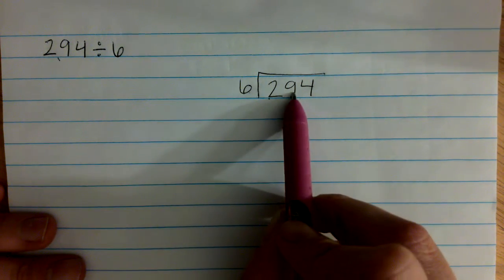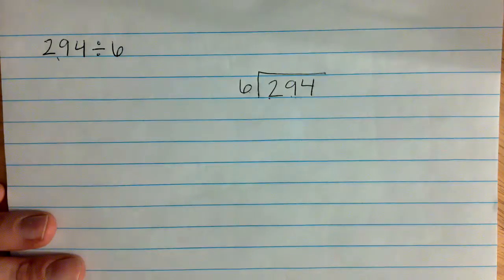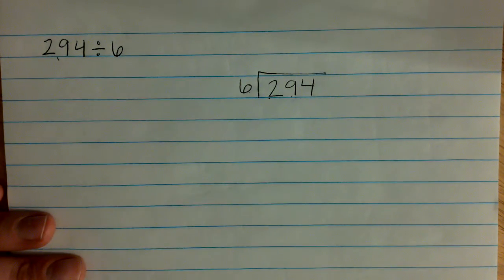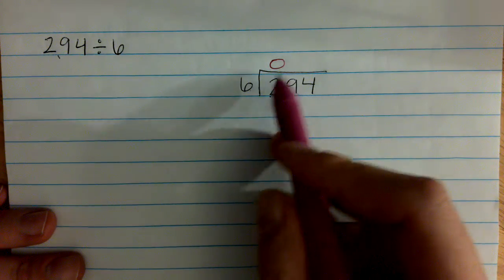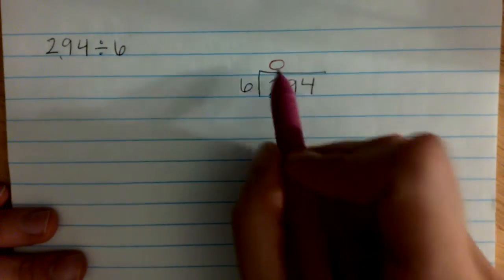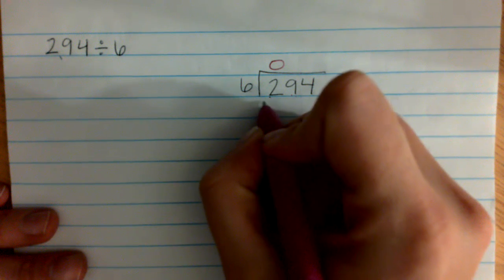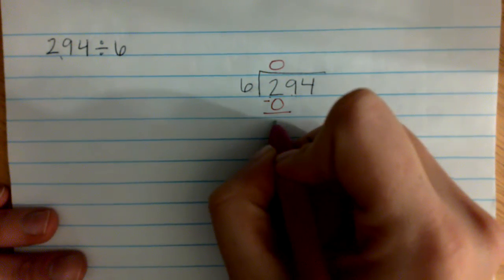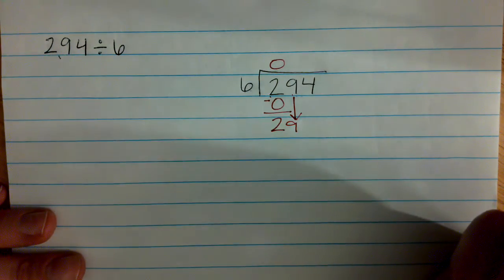But look where I am. I'm in the tens place. So you don't have to put a 0 here, but for now we're going to. 6 goes into 2 0 times. I can't do that, right? So if I were to do that, 6 times 0 is 0. So 0. Okay, that's 2. I bring down my 9.